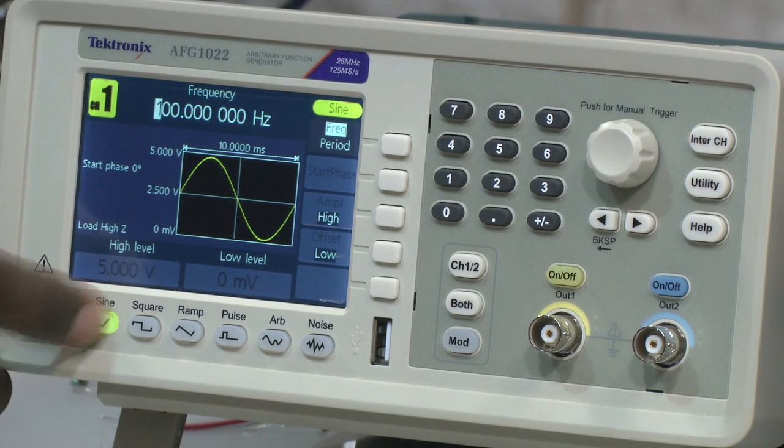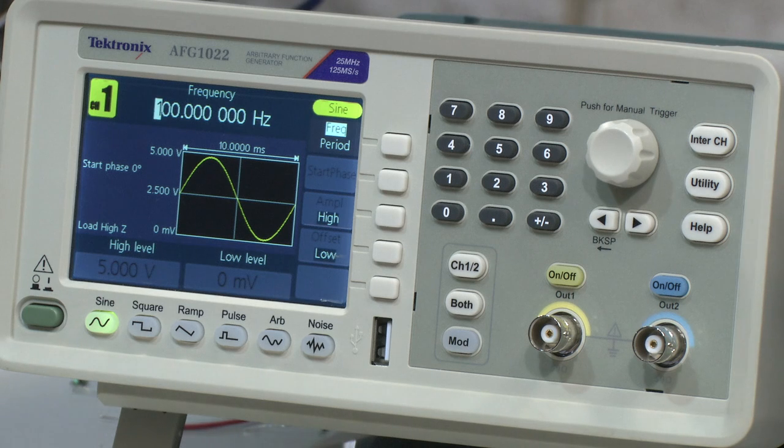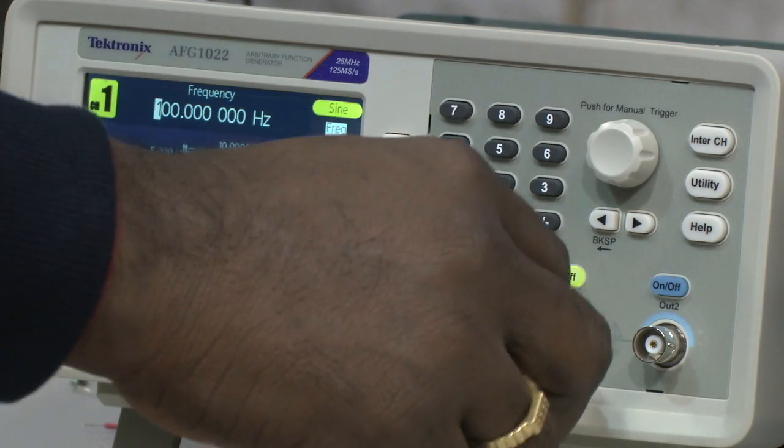That means that we can apply a sine wave of 5 volts peak to peak. You can see 0 millivolts to 5 volts, right. If you see on the screen, you can see it is from 0 on the y axis to 5. That means peak to peak signal is 5 volts from 0 to 5 volts, frequency is 100 hertz and it is a sine wave. First what you have to do, you have to connect your probe.